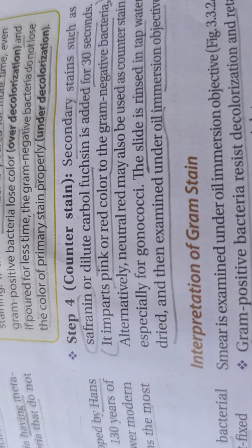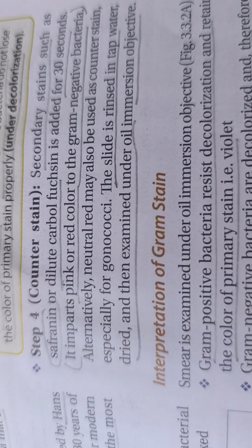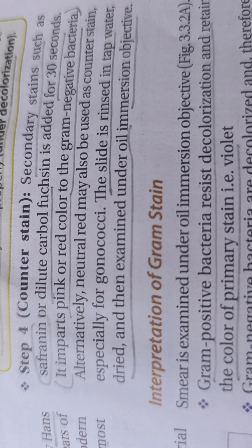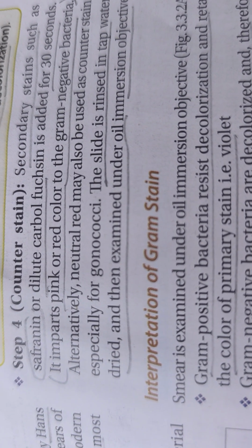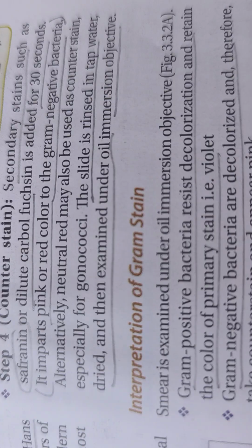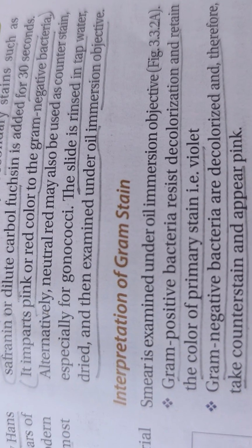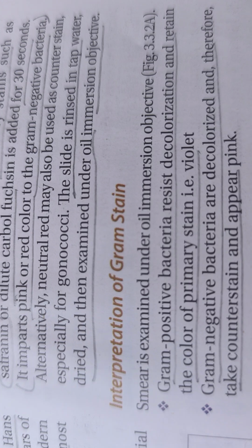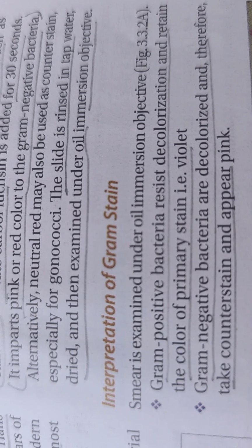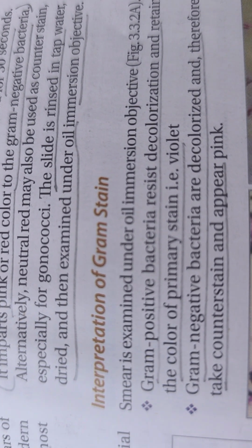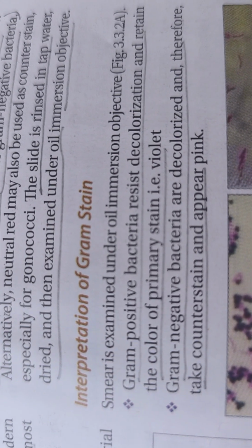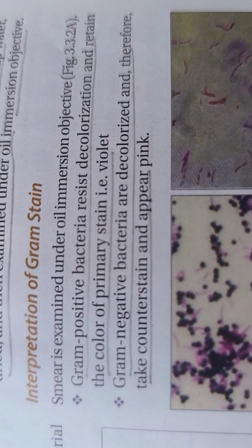Step 4. Counter stain. Secondary stains such as safranin or dilute carbol fuchsin are added for 30 seconds. It imparts a pink or red color to the gram negative bacteria. Alternatively, neutral red may also be used as a counter stain, especially for gonococci. The slide is rinsed in tap water, dried, and then examined under the oil immersion objective.